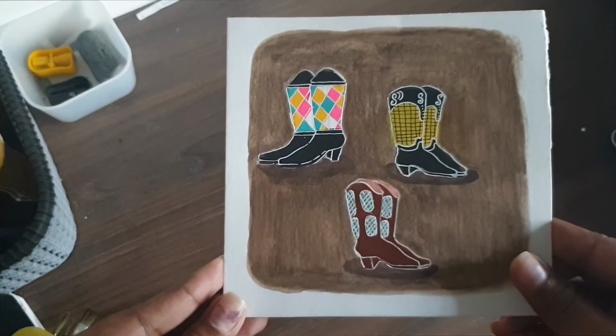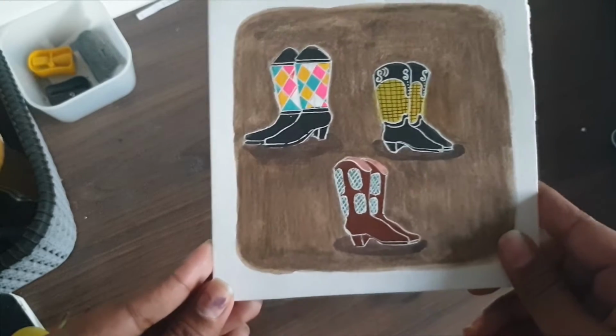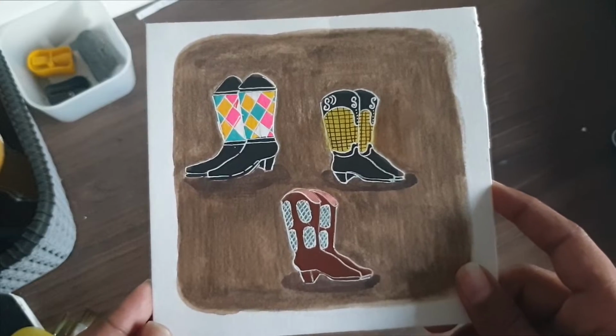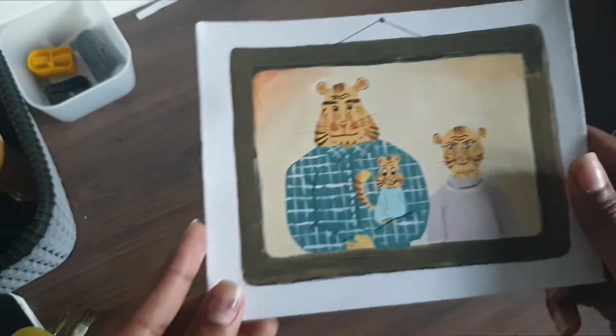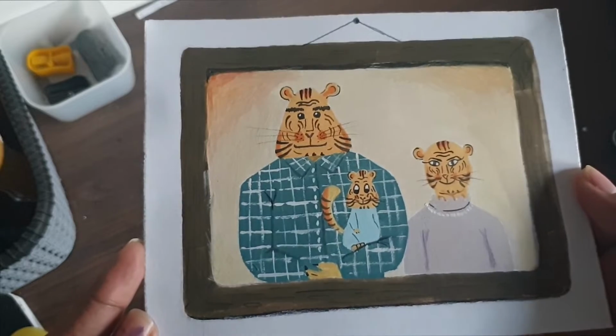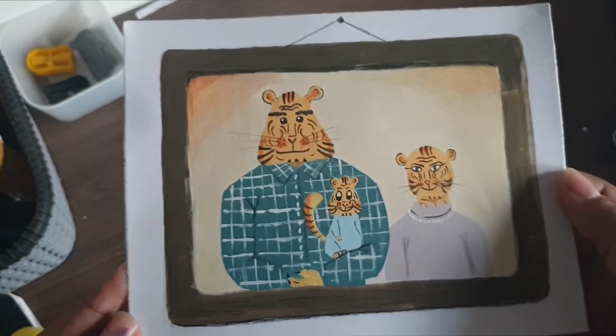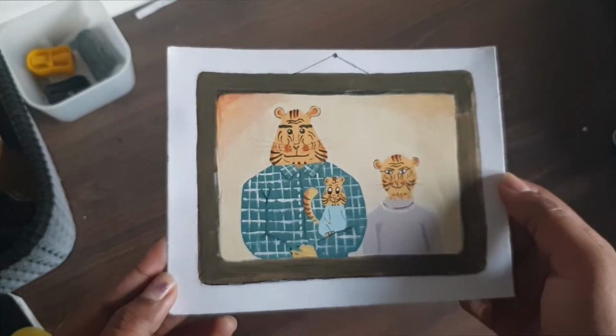So for the third day, the word was cowboy, and I wanted to paint cowboy boots, but I didn't like how these turned out. This might be one of my least favorite paintings among all of these. The fourth word was tiger, and I made this tiger family portrait. This was a very relaxing and fun painting to do.